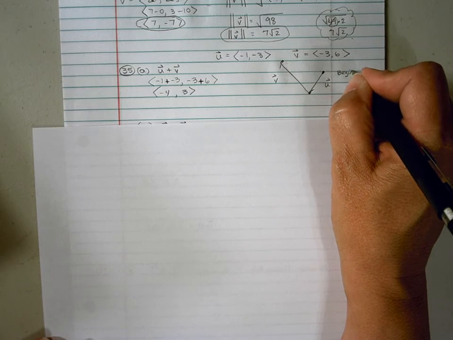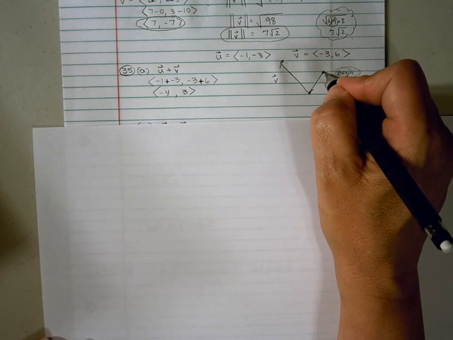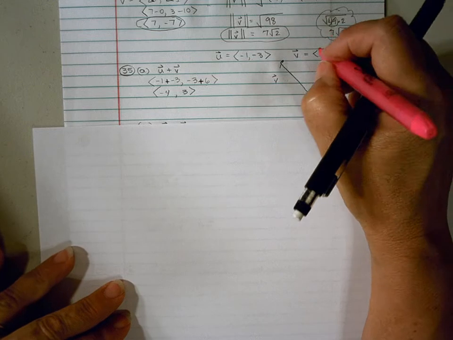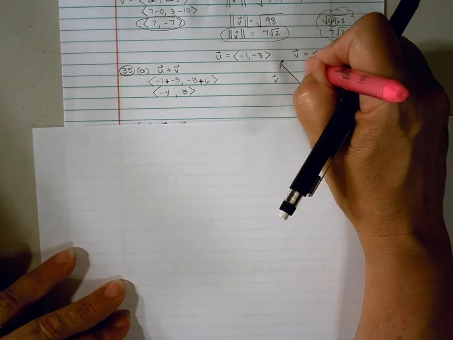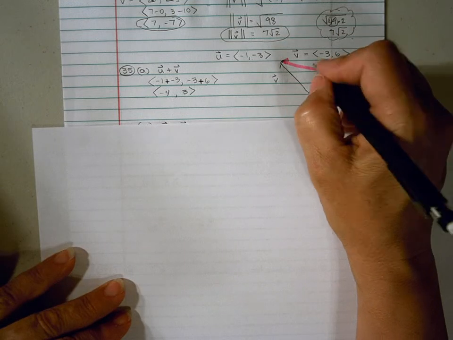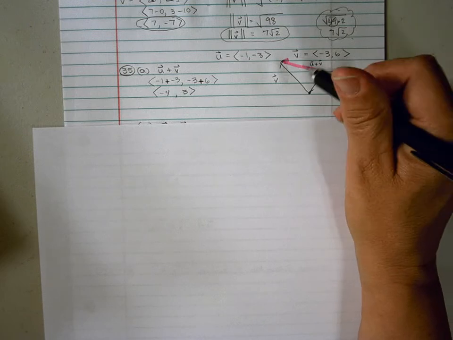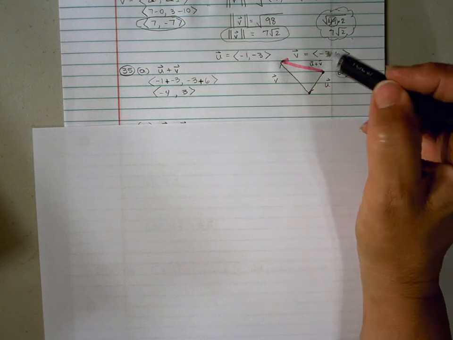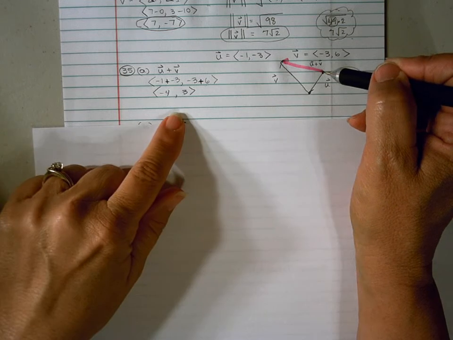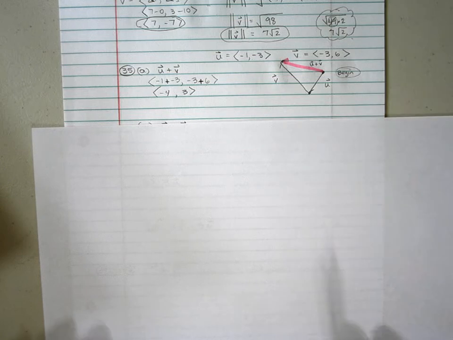I started way back here, so I'm going to start my answer vector right at the very beginning and go to where I finished. So there's my resultant, and that would be u plus v. I did all of that without even looking at these numbers, but that should match up. If I start here, sure enough, if I go left and I go up, I'll be going where that resultant vector is.